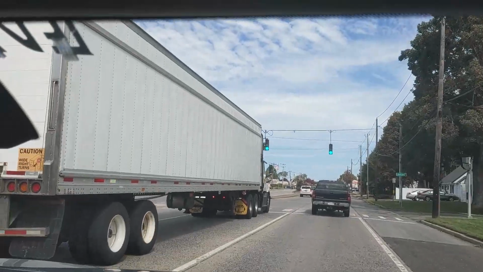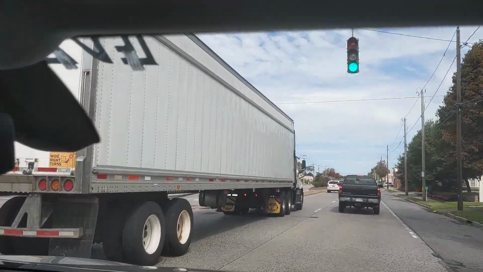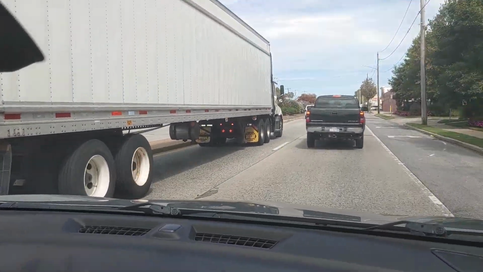Big truck really should be in the right lane, unless of course he's planning on making a left-hand turn.